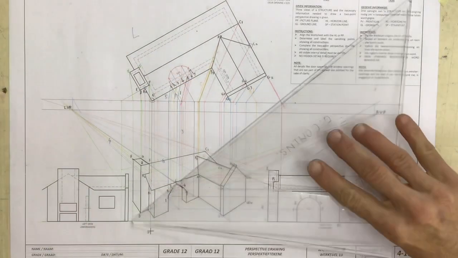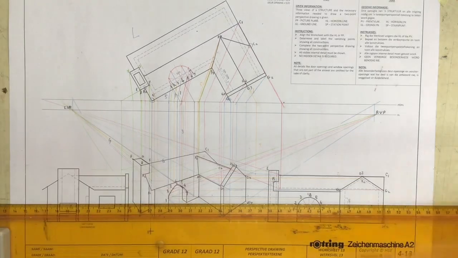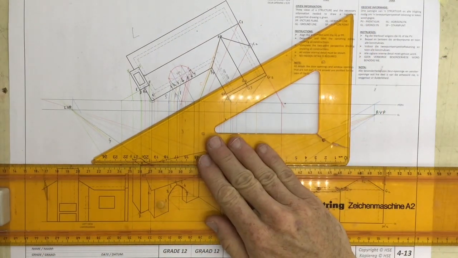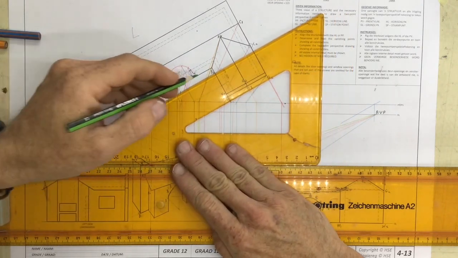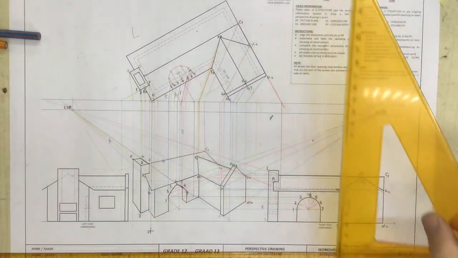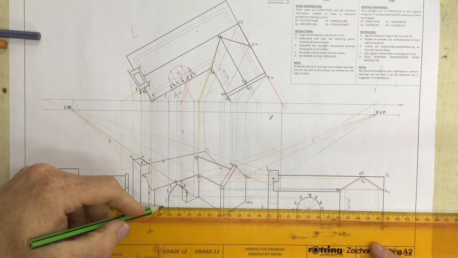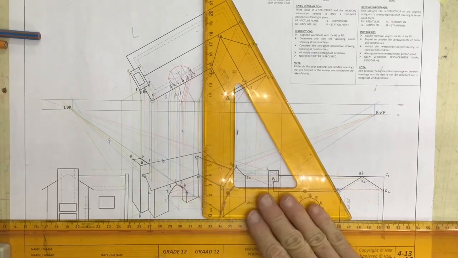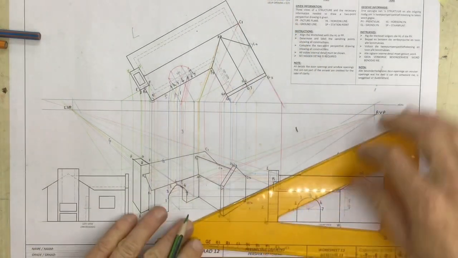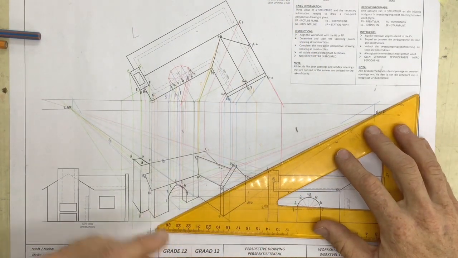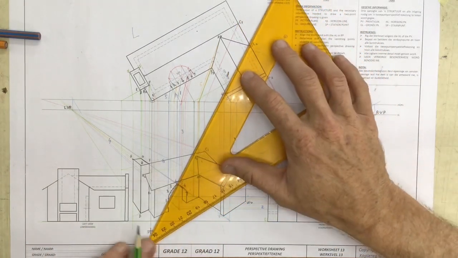Okay. Let's take some lines. Whoops, wrong set square. Take the line coming from the window over here, going in the 30-degree over there. Let's take the height of that window. There it is, coming across there. Drop a line down to the height of the window. Take a line going back to RVP. Go to the point in the window over there.